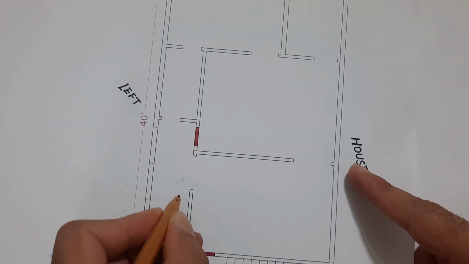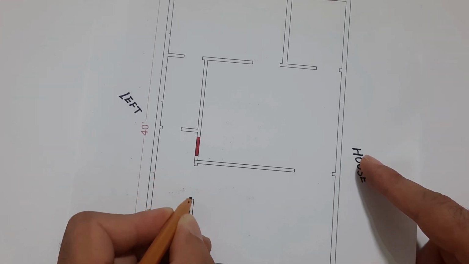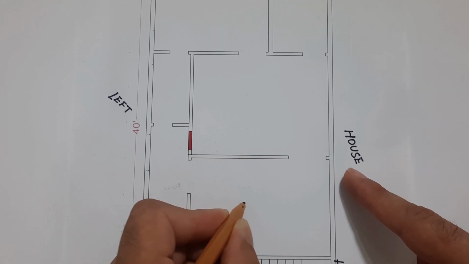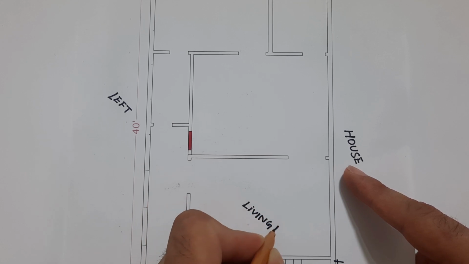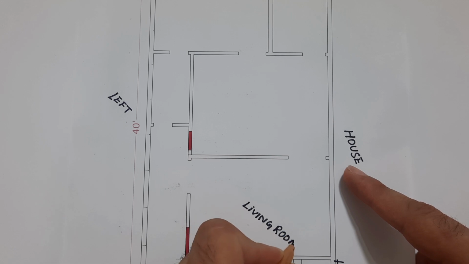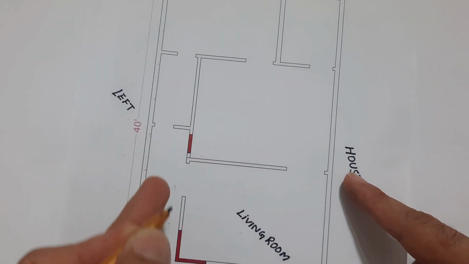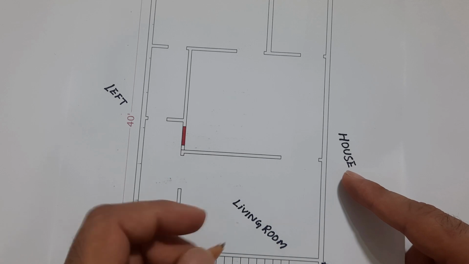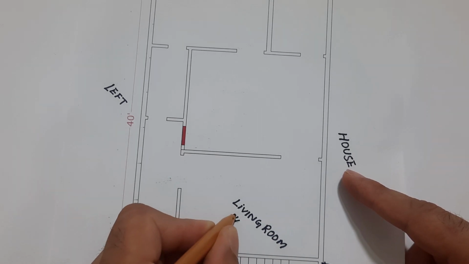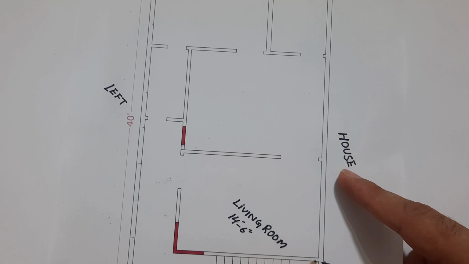Next guys, the width of this passage is 4 feet. This is the main entrance for this living room. The size of this living room: total we have 20 feet, and with the 6 inch walls it becomes 19 feet. The length is 14 feet 6 inches and the width is 10 feet. This is the living room size.